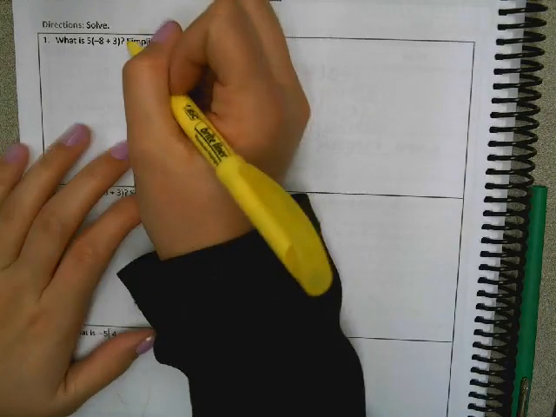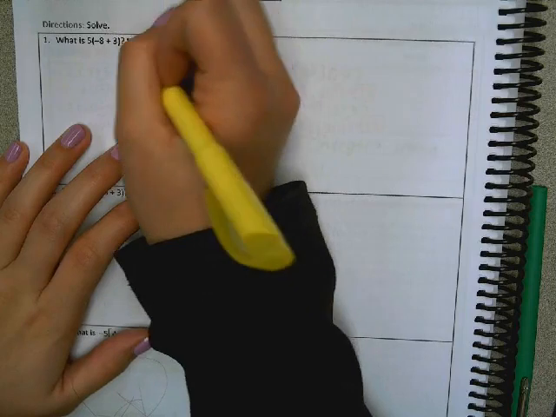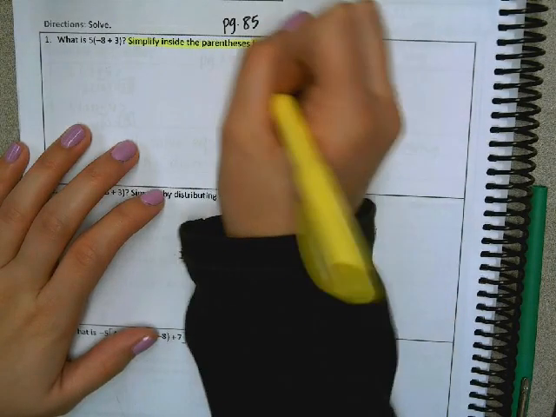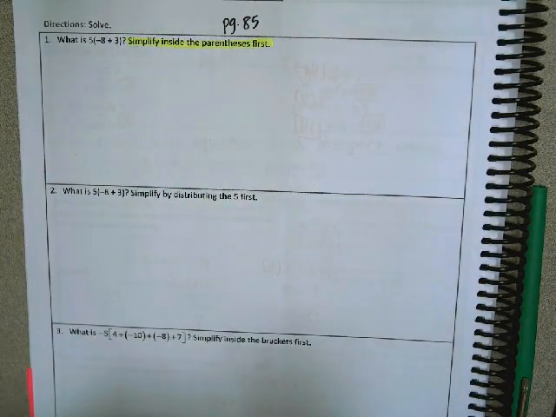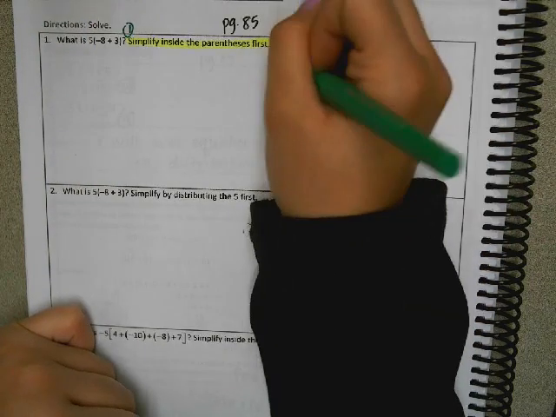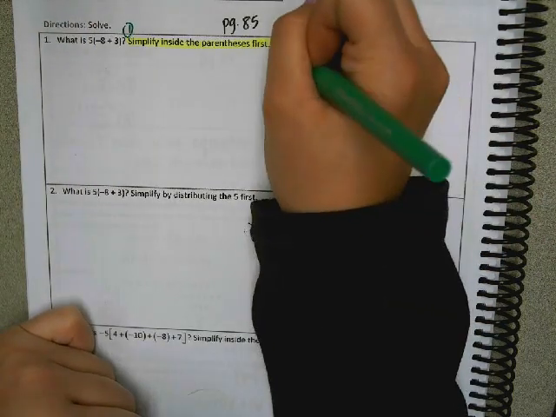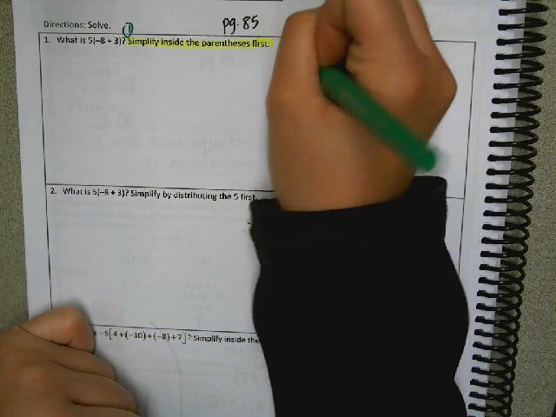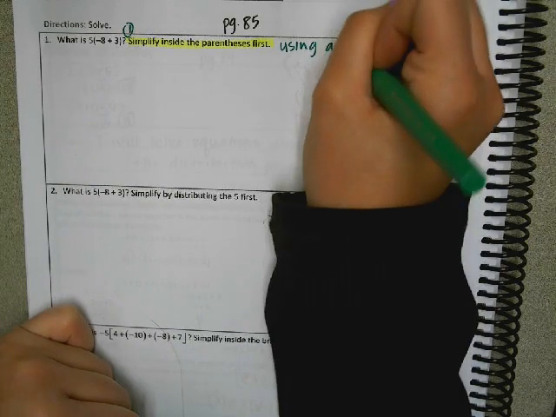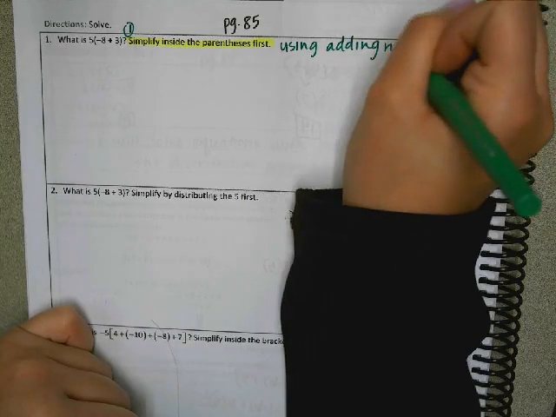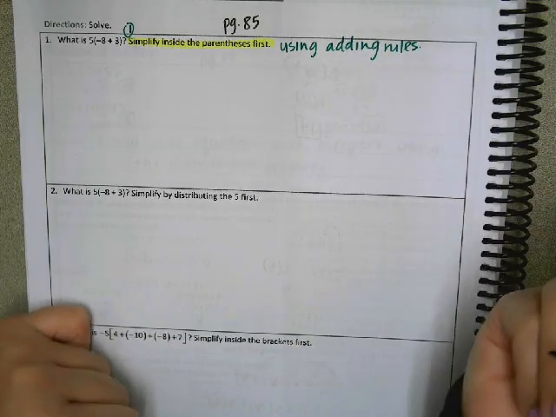It says, what is 5 times negative 8 plus 3? This is going to be our first step. It's going to be to simplify the inside of the parentheses first. So that could be step 1. I'm also just going to add using adding rules. Right? We need to remember our adding rules.